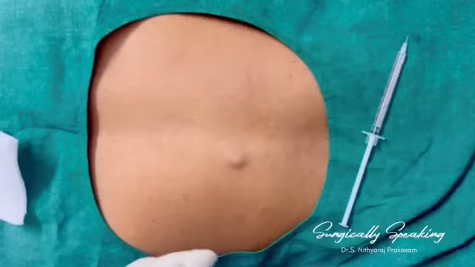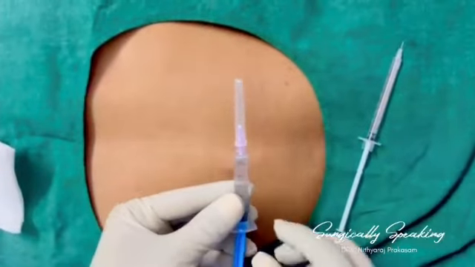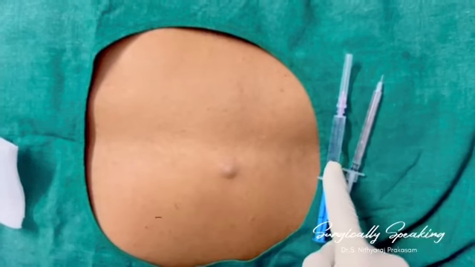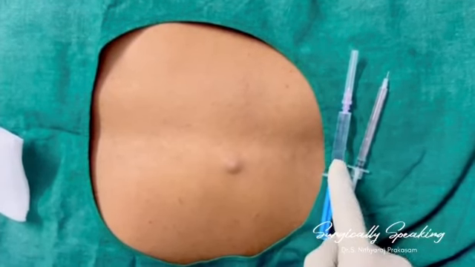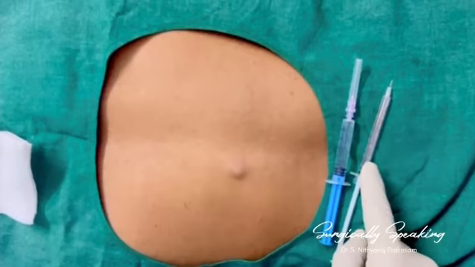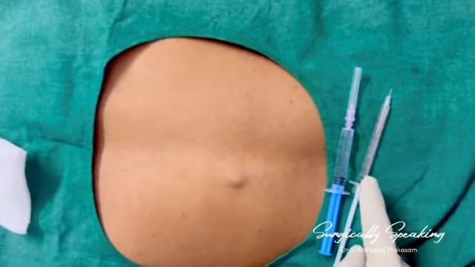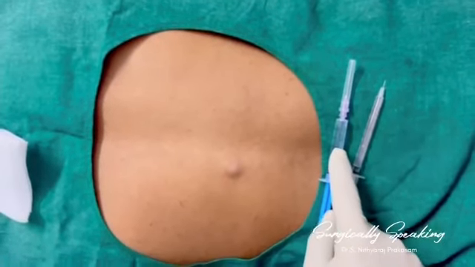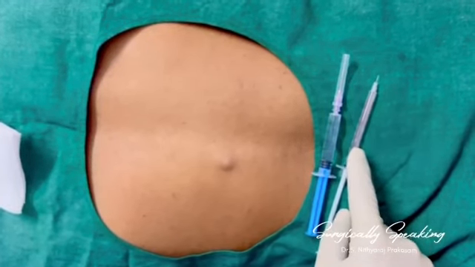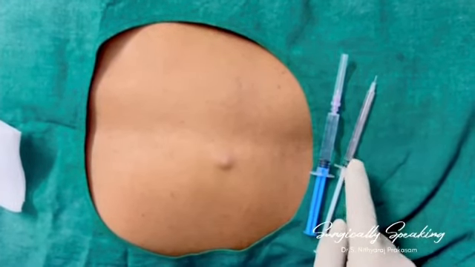So this is the local anesthesia which I have taken, which is 2% xylocaine with adrenaline, and this is the same in an insulin syringe. This is for the field block, and this is for the infiltration along the line of incision.